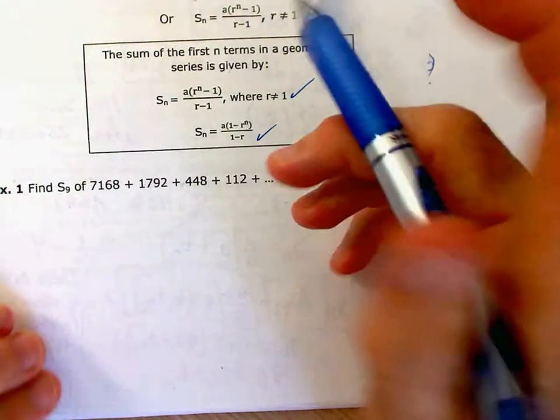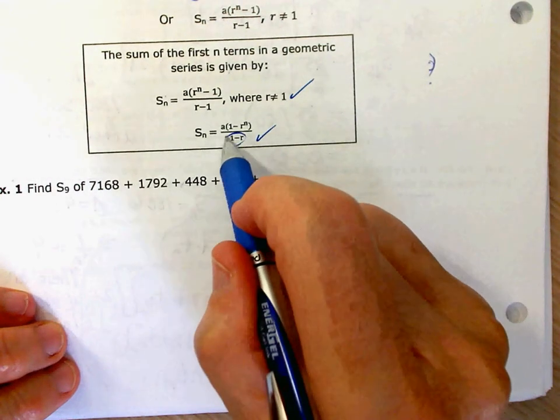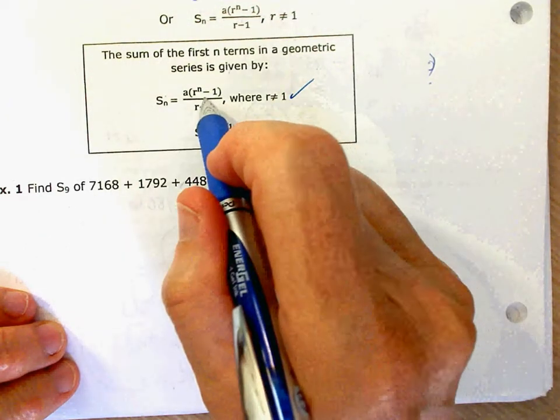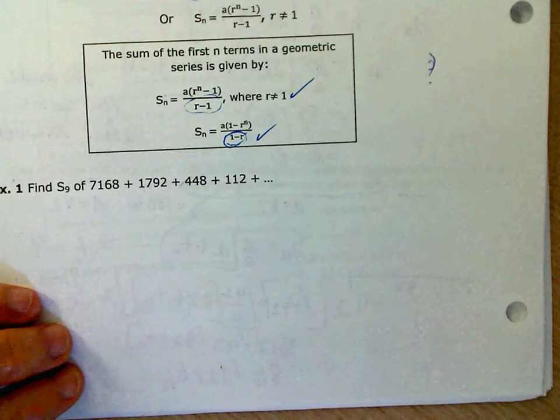No, this one, I guess the goal is to make sure that this expression is positive. And when this expression is positive. Right?